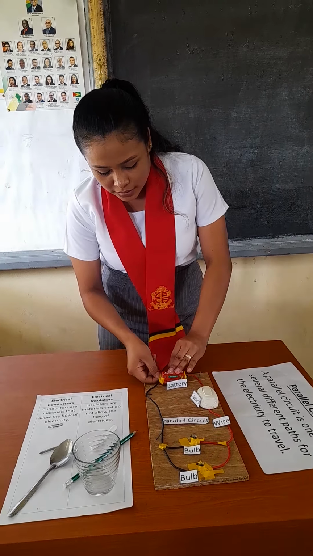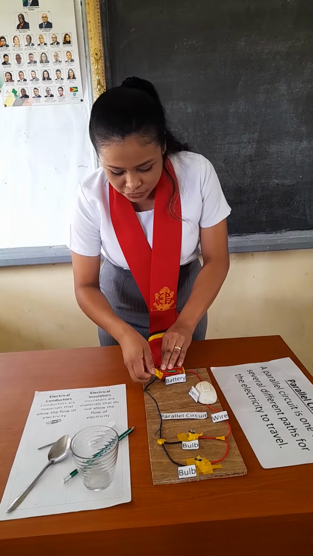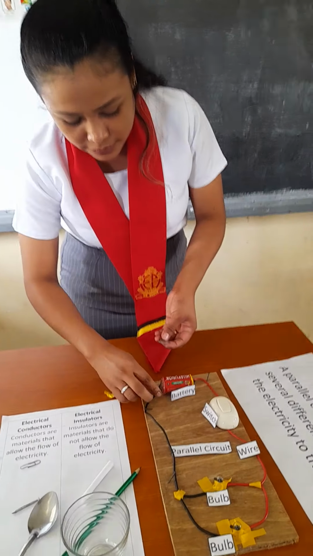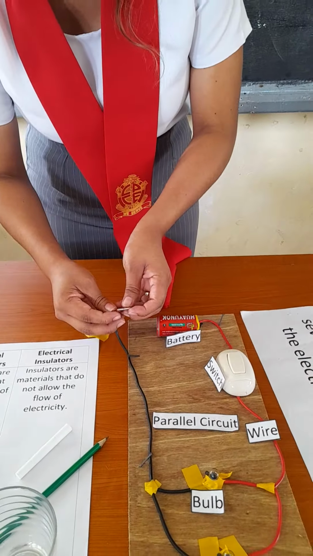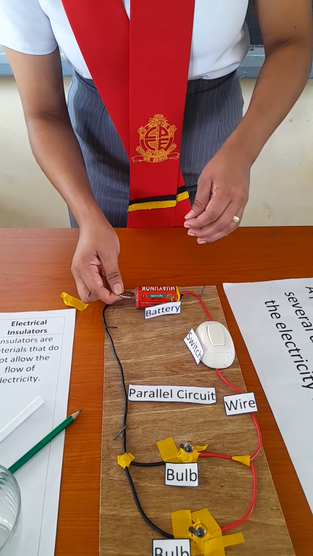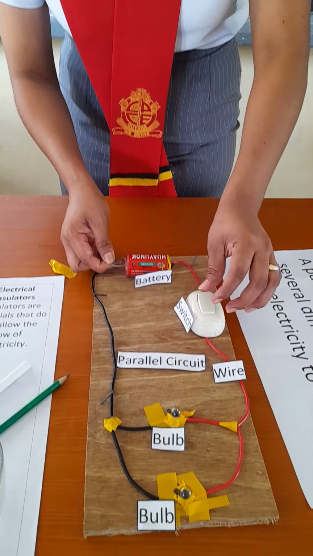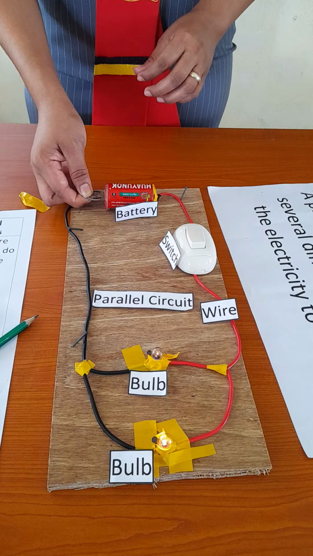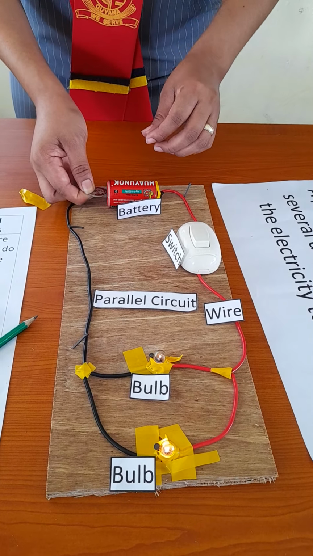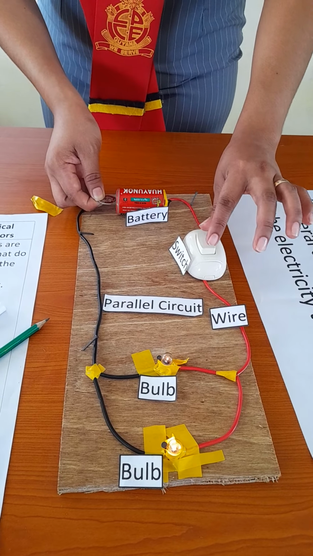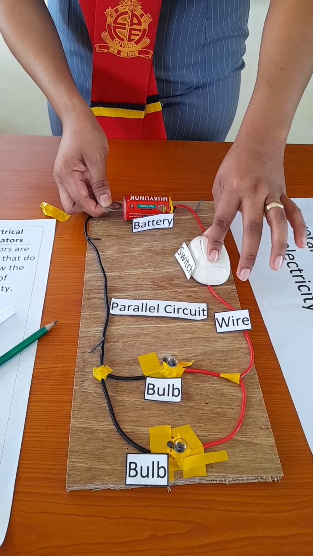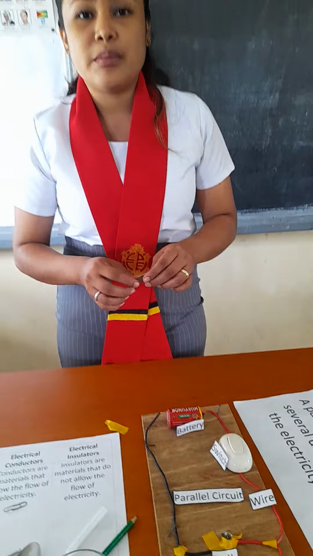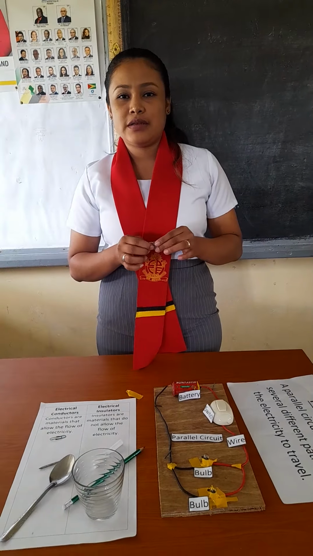So I'll just demonstrate this. And as you see, the current passes through. So a coin can be used at the bottom of a torchlight.